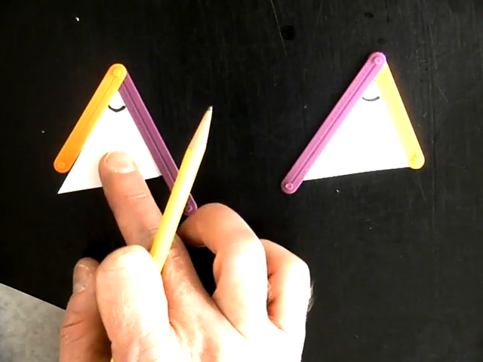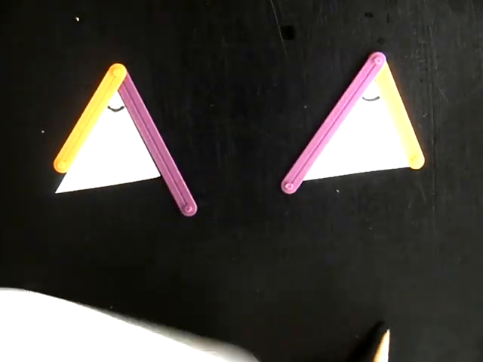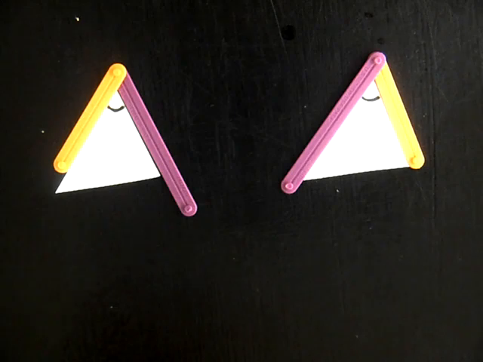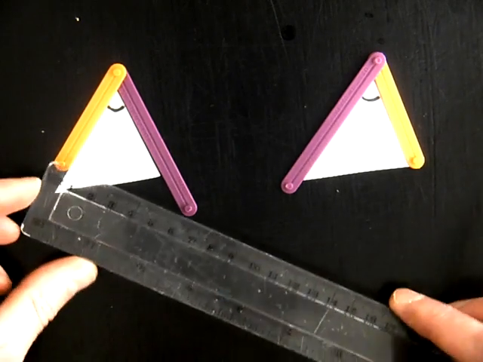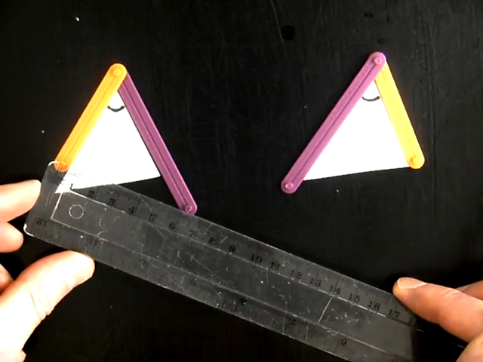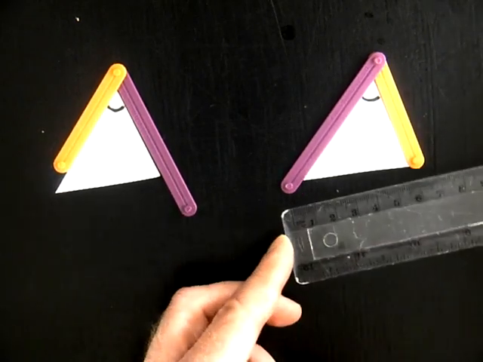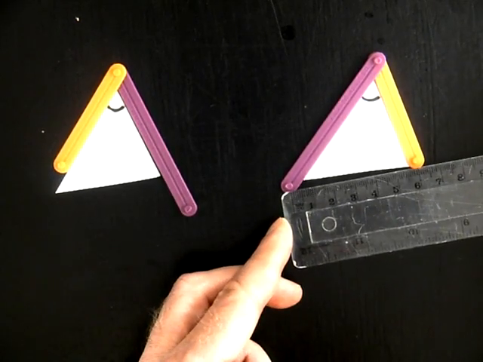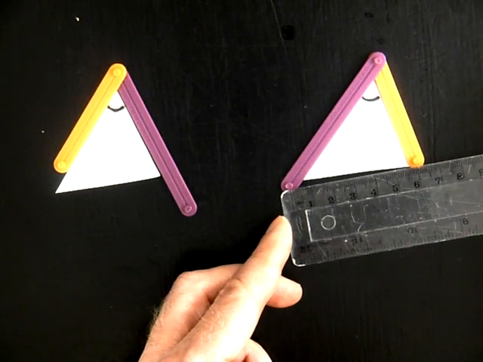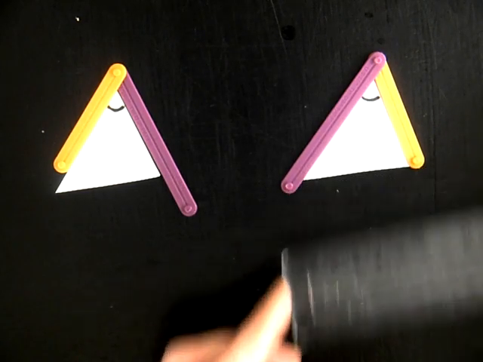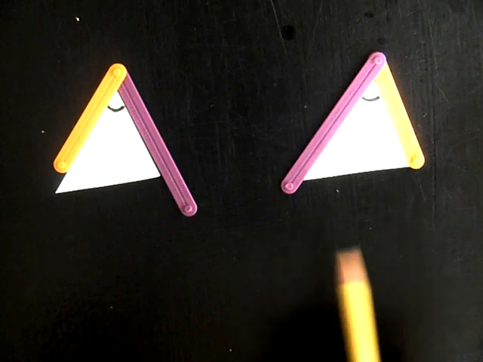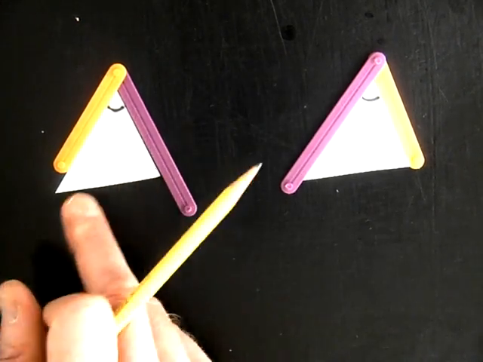But if we measure the length, we get about 6.3. And over here, we'll see that that other side is exactly 6.3. So that's telling us that the third side has to match.